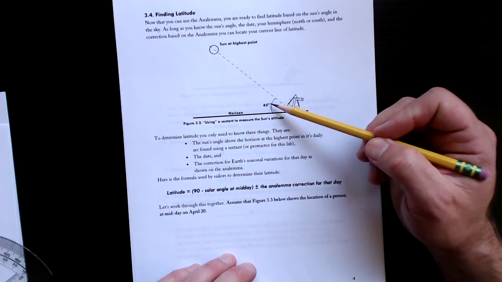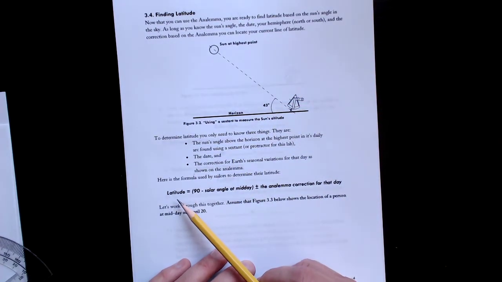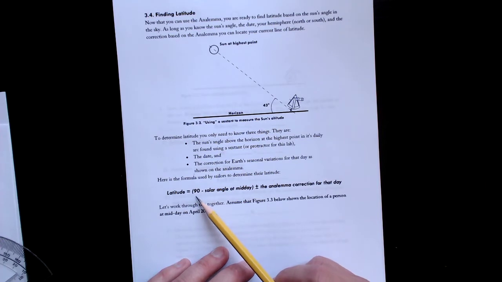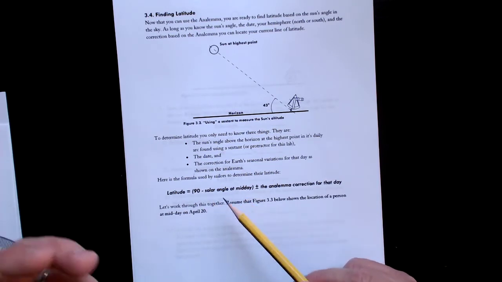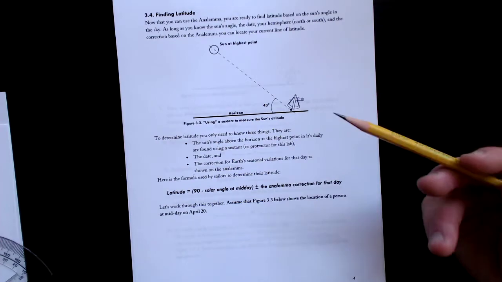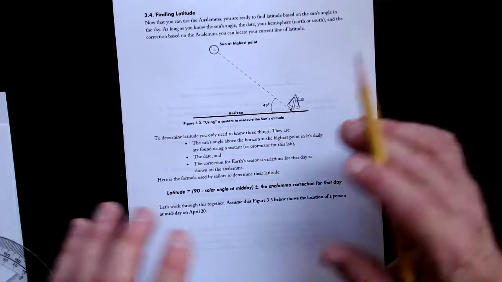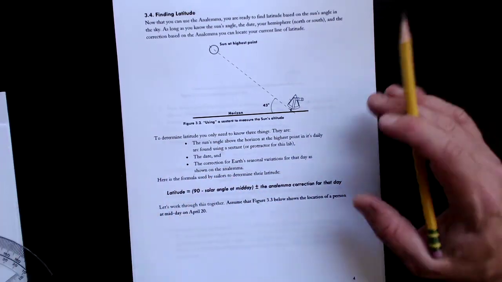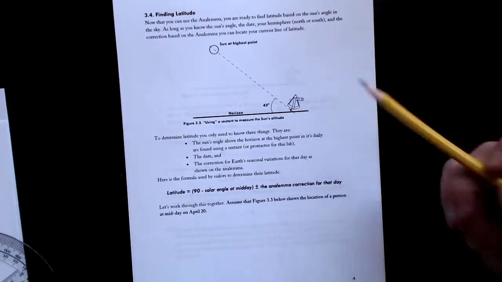Okay, once we get that, we can calculate our latitude using this: 90 minus the solar angle at midday, plus or minus the analemma correction for that day. Okay, and we'll walk through this first one just to make sure it's clear.